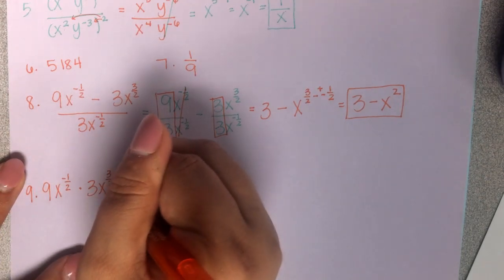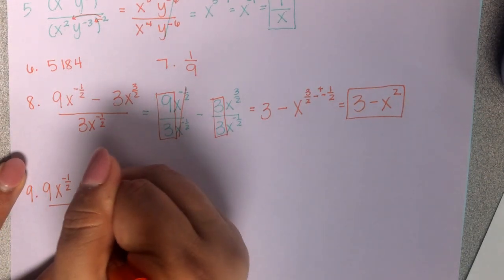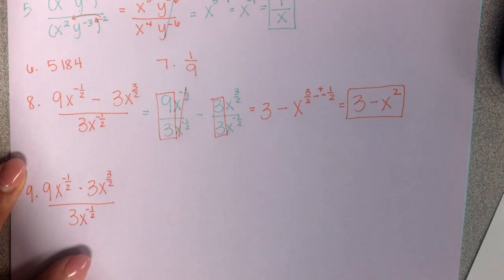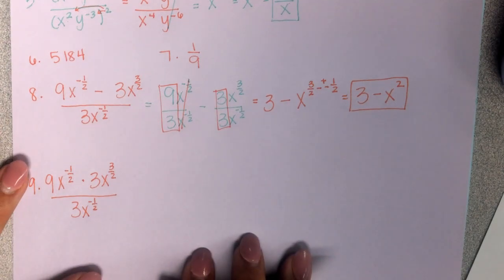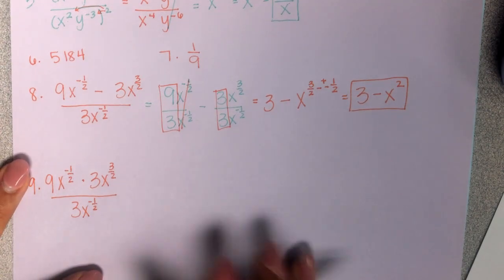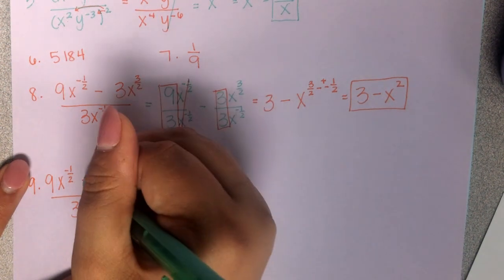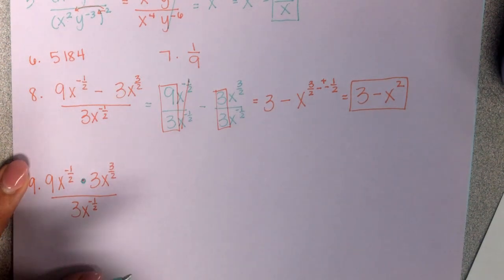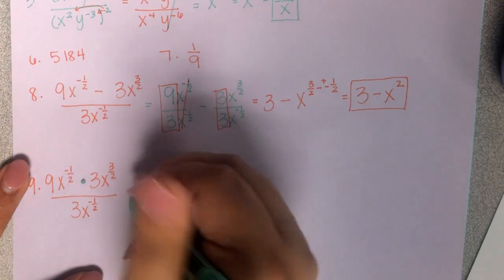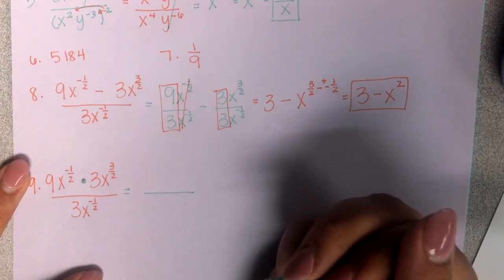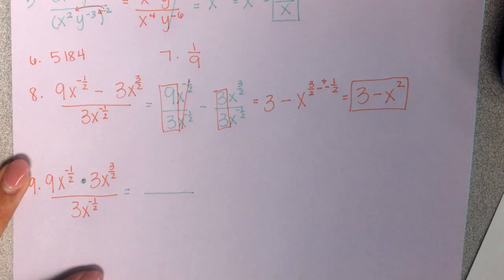What questions can I answer? How is number 9 different? So what am I going to do first? Multiply them. We don't split up in this case. Because it's multiply, we just multiply them. Okay, now I see what you mean.